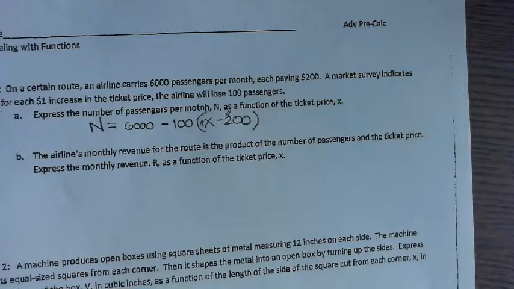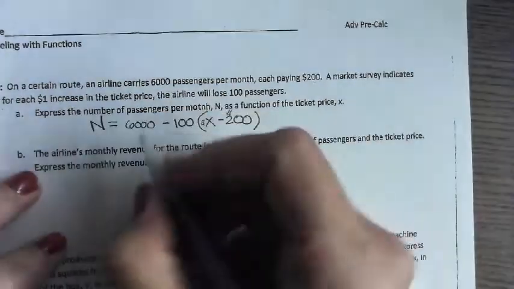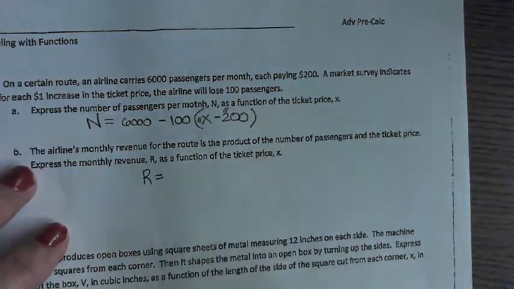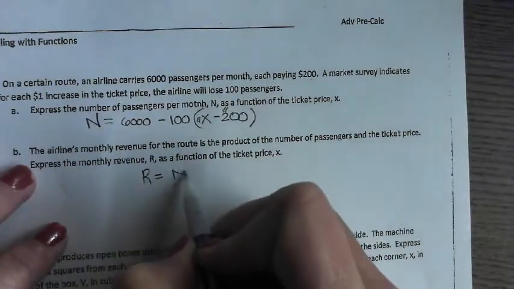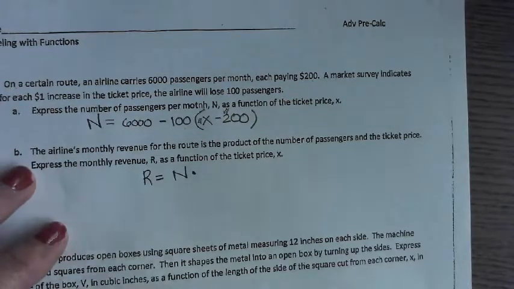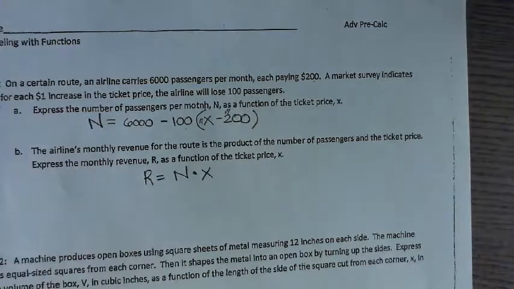The airline's monthly revenue for the route is the product of the number of passengers. So let's take this slowly. The revenue equals the product of the number of passengers, so N, times the ticket price, X. Does that make sense?